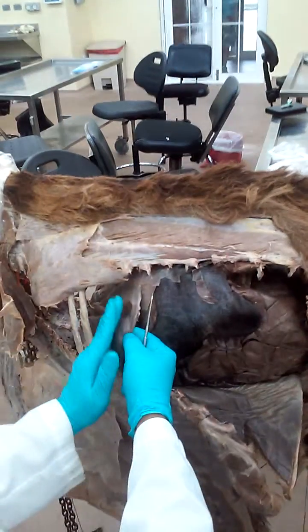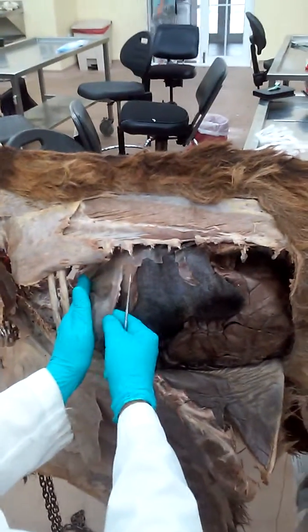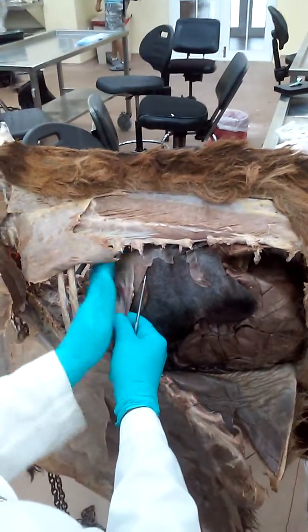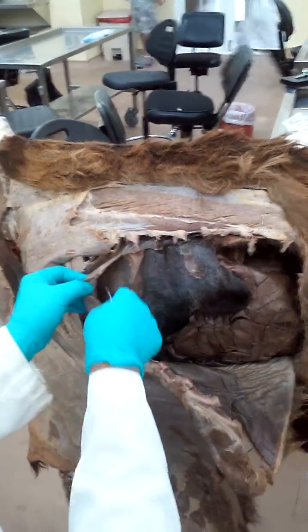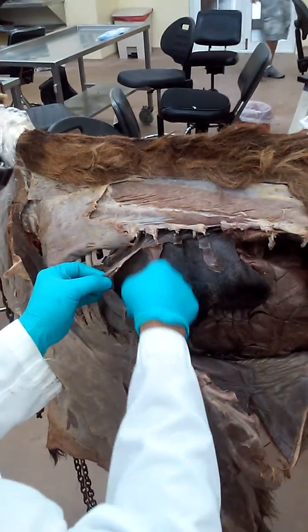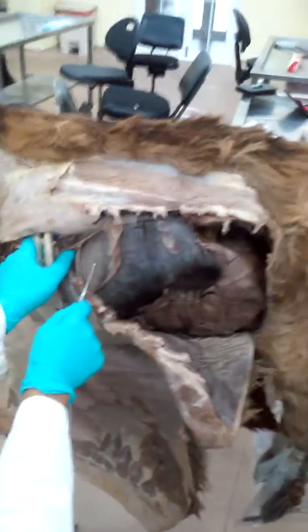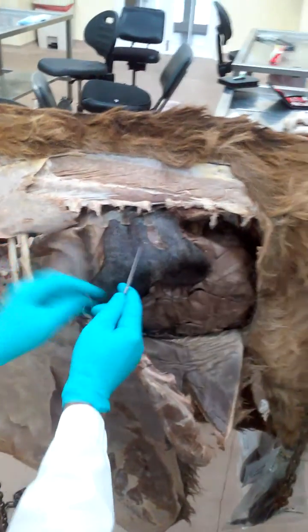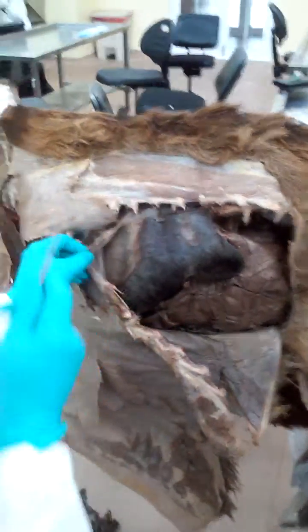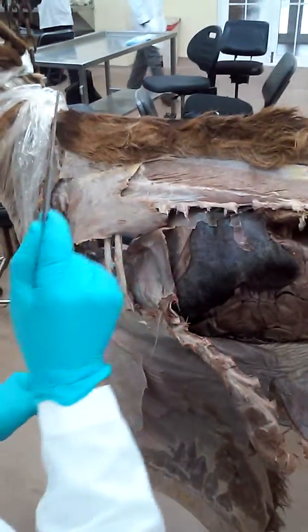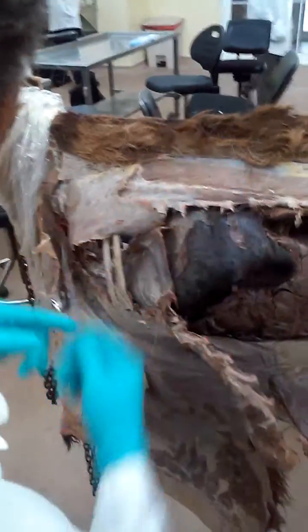You have the parietal surface, or let's say the thoracic surface, and you have the abdominal surface. What organ is that? Liver. So look at that. You can take a biopsy from the liver on both sides.